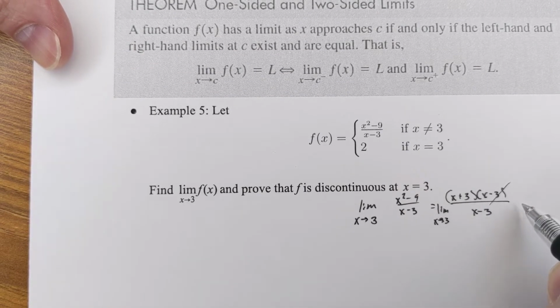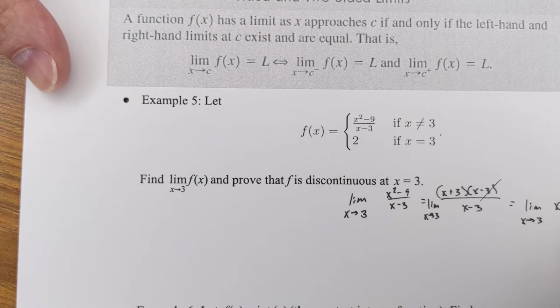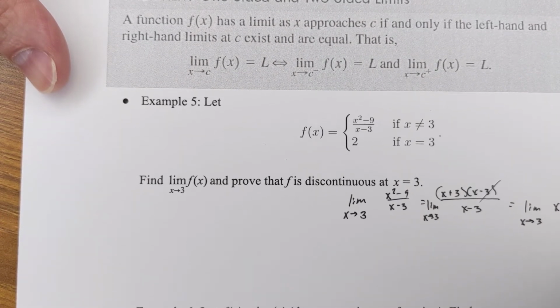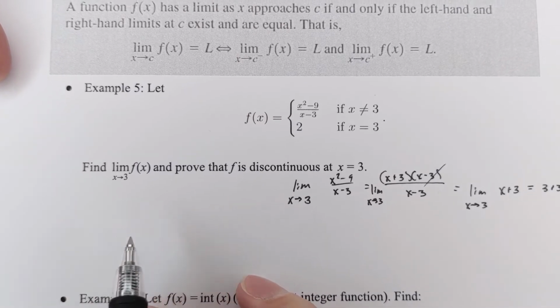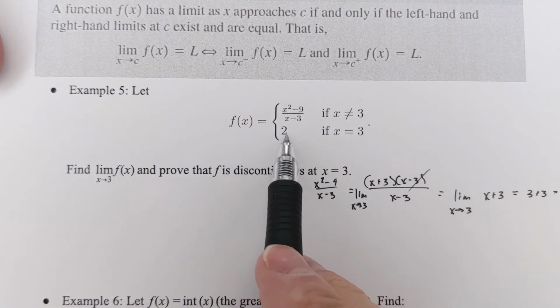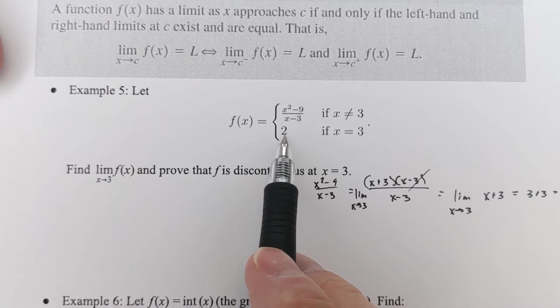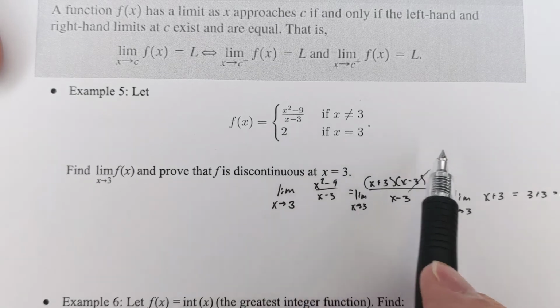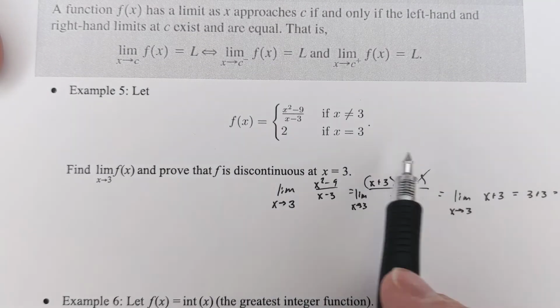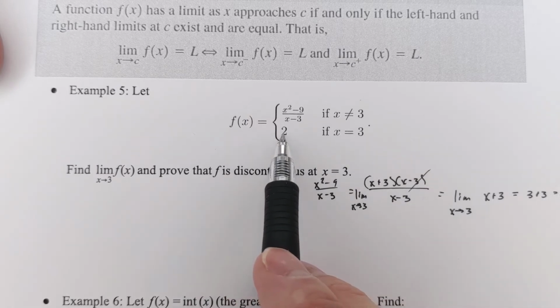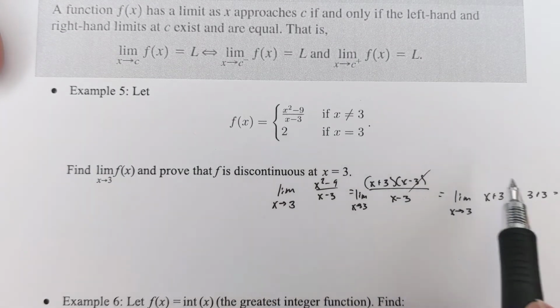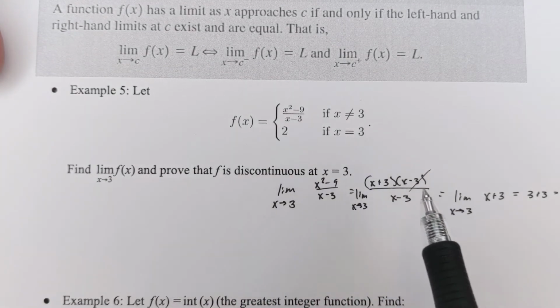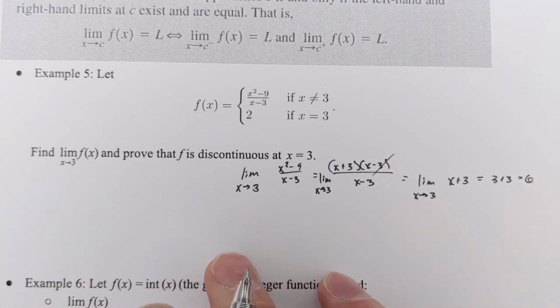So that cancels, and this is the same thing as the limit as x approaches 3 of x plus 3. So this equals 3 plus 3, or 6. The limit approaches 6, but the function has a value of 2, which means there's a break in the graph here. So there's an open circle at 6 and a closed dot at 2. So this function is discontinuous. I would have to pick my pen up in order to draw it.